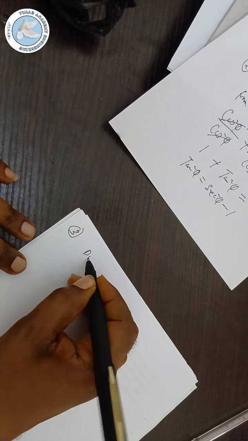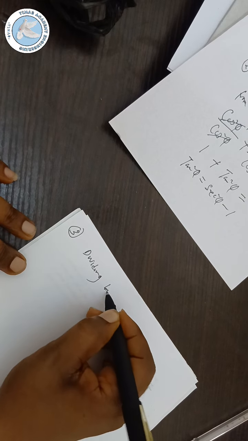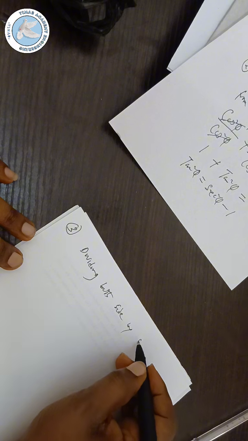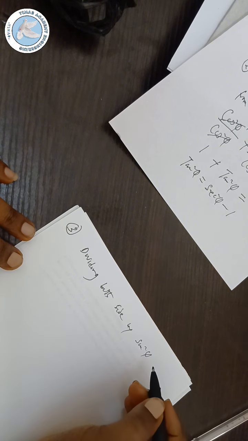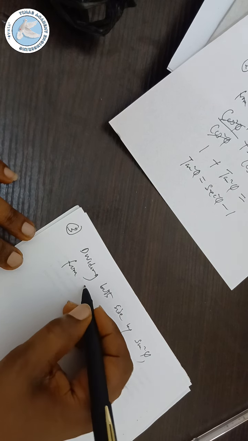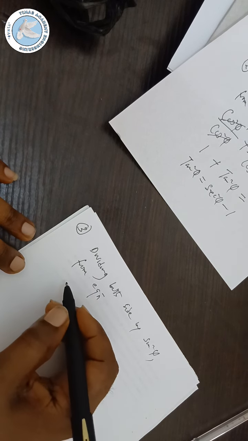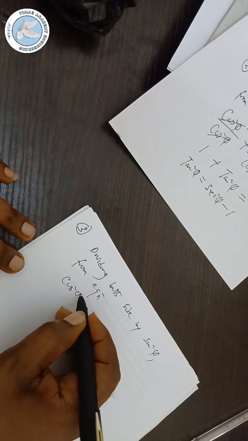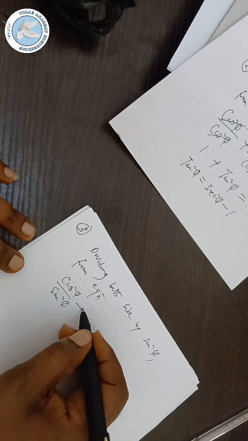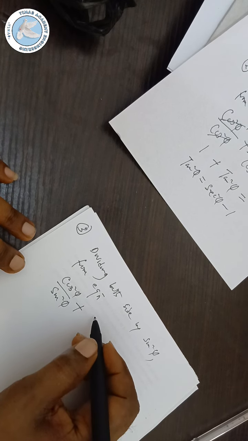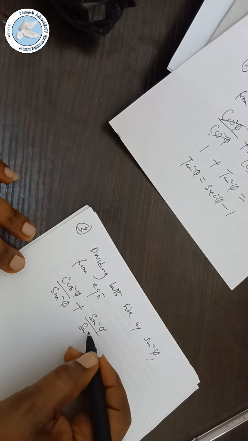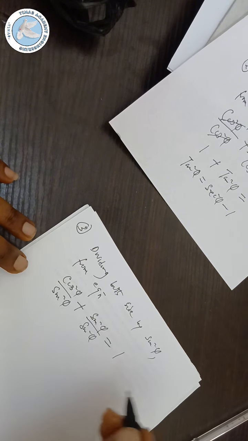And the number 3 identity of the trigonometry ratio principle is: dividing both sides of equation 1 by sine squared theta, we have cos squared theta divided by sine squared theta, plus sine squared theta divided by sine squared theta, which is 1.